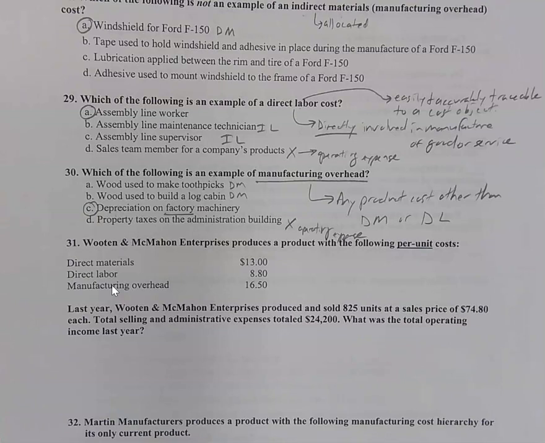As we get more advanced in the topic, we will often have to calculate direct materials on a per unit basis. Direct labor is generally going to be provided, and usually manufacturing overhead will as well. There's plenty of difficulty in manufacturing overhead as it is. So we've got this company here, Wooten and McMahon Enterprises, which produces a product with the following per unit costs, and they give them to us.